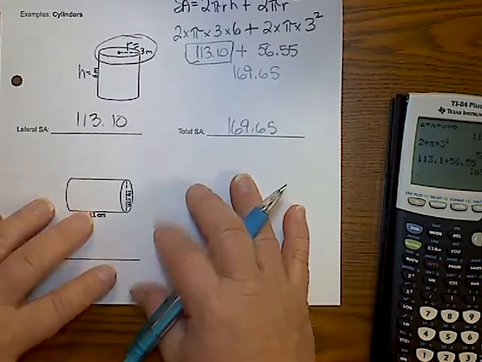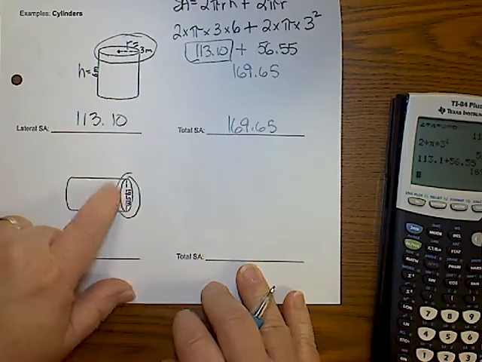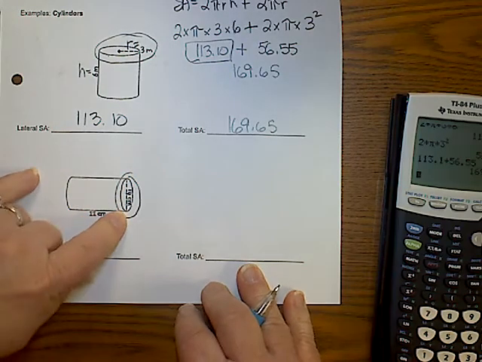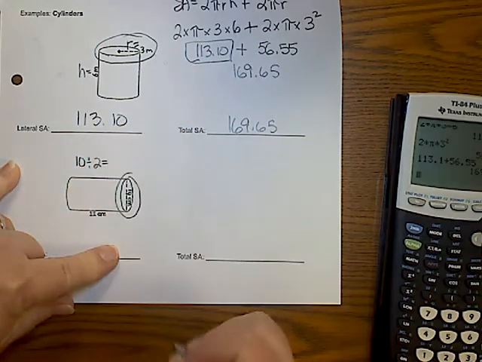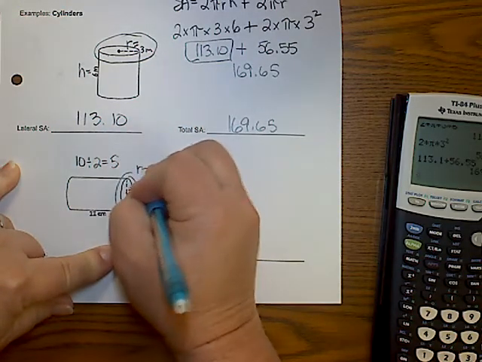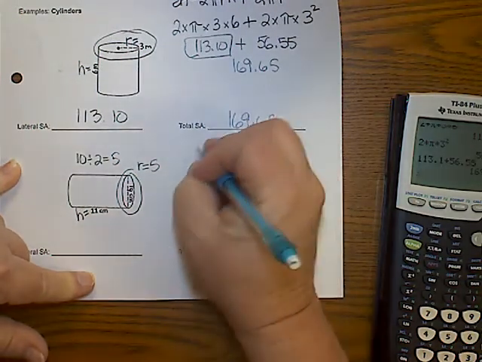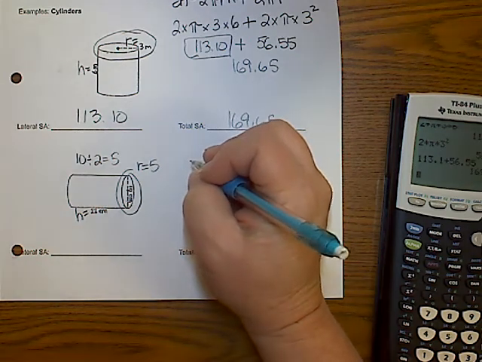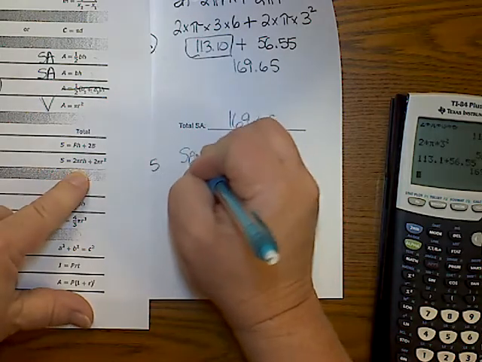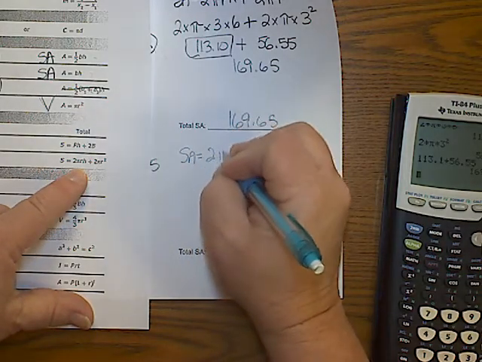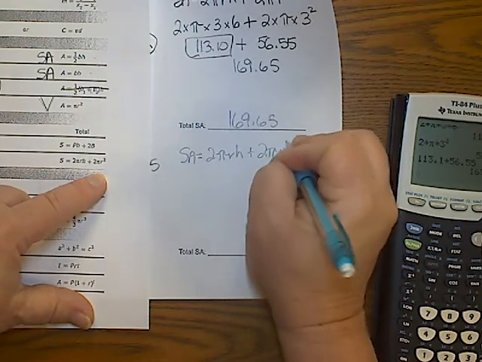All right? So what did it say? It said circle your base, label D, because it's all the way across, isn't it? Label your R. So if I have 10 divided by 2, I get 5. So my R is 5 and my H is 11. Okay? Here's my formula. I want you to go back to that formula chart, look at it, and write it down. SA equals 2 pi RH plus 2 pi R squared.